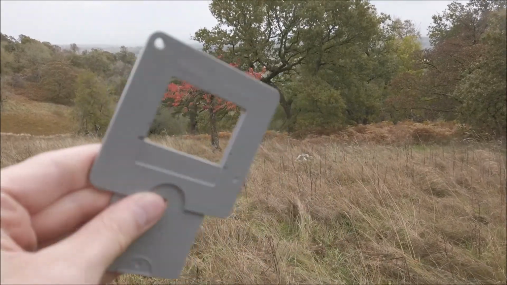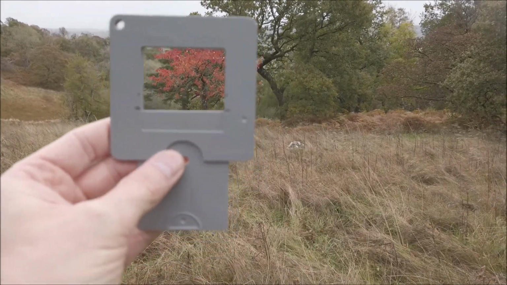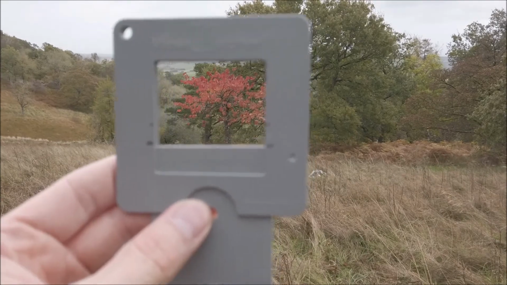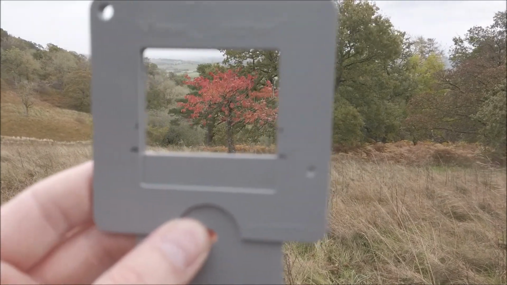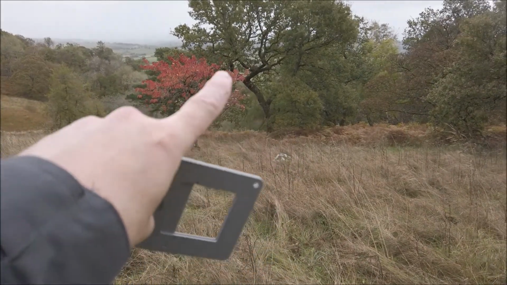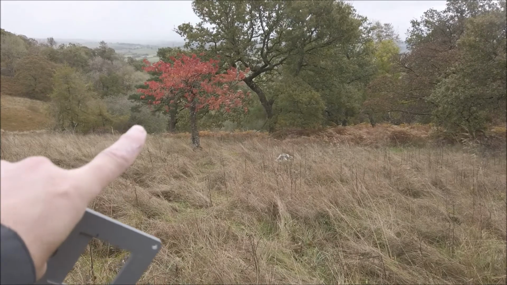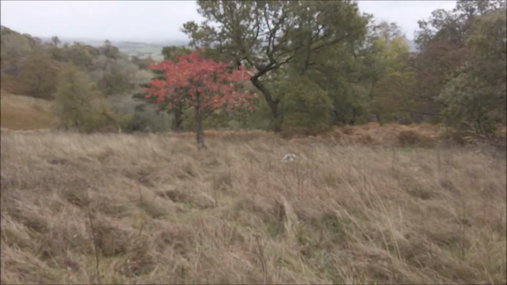So this is roughly a 4x3 frame-ish, and if we just do that, then yeah, it contains the tree okay. This one here is leaning into the frame quite nicely. There's a tree at the background here. So I've got bookends containing the tree.